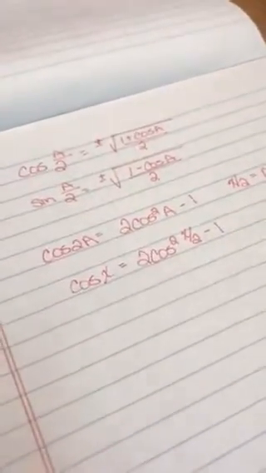So if I solve that now for x over 2, I have 2 cosine squared x over 2 equals 1 plus cosine of x. Cosine squared of x over 2 equals 1 plus cosine x over 2.